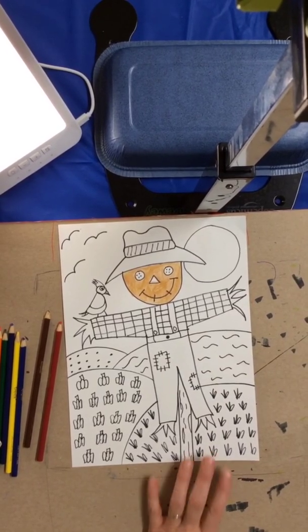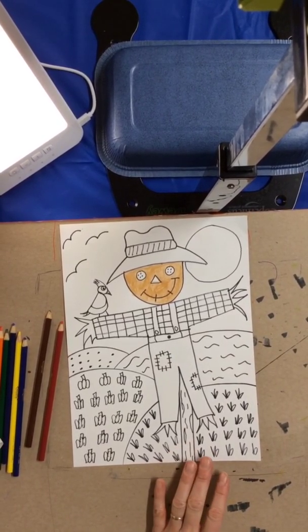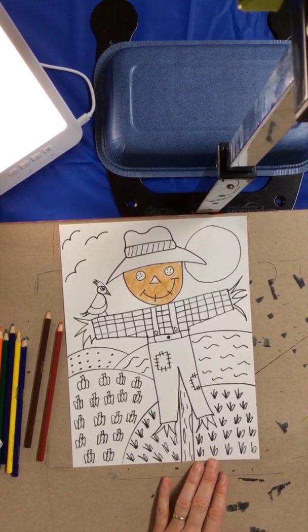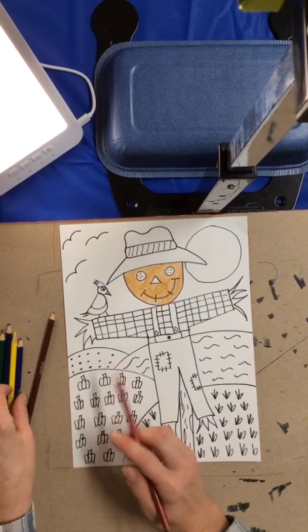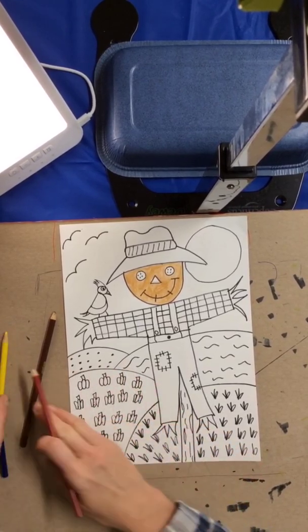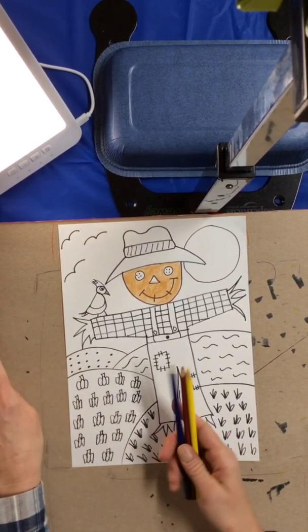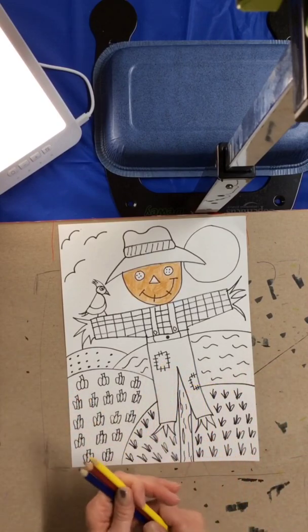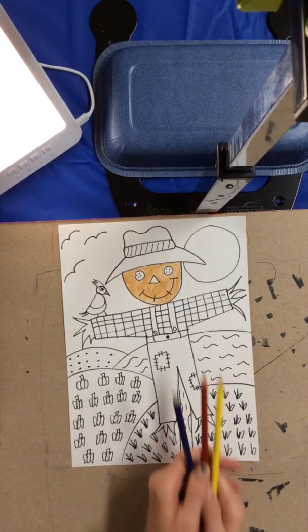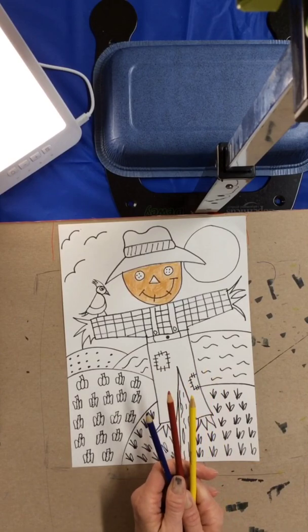All right, now, when you start coloring, I want you to think about those primary and secondary colors. So I'm going to grab my red, blue, and yellow. And while I'm coloring with these, I'm going to think for a few minutes. These are my primary colors.